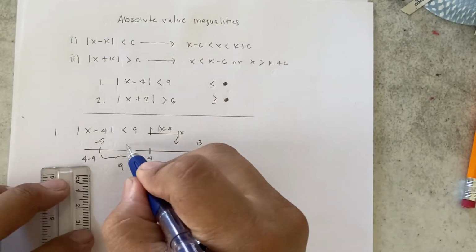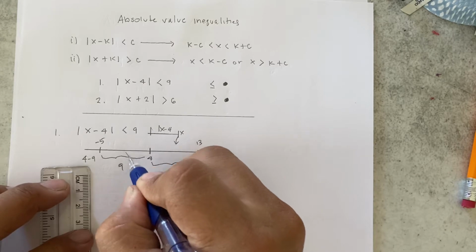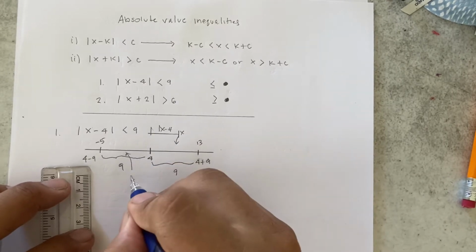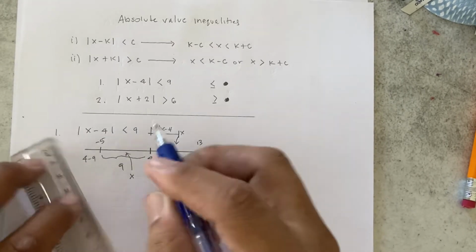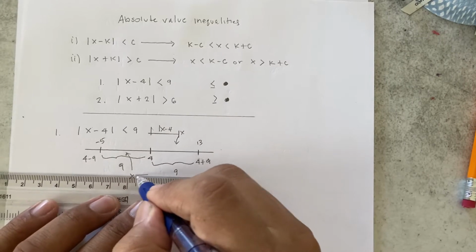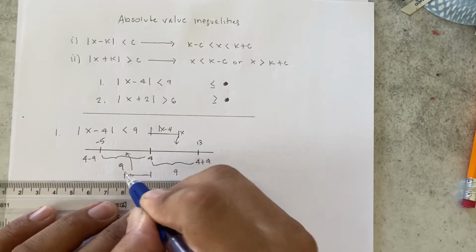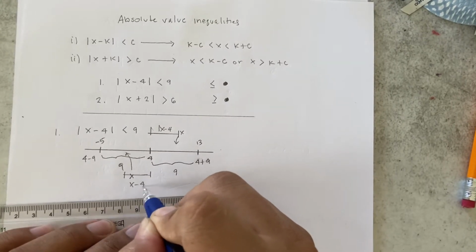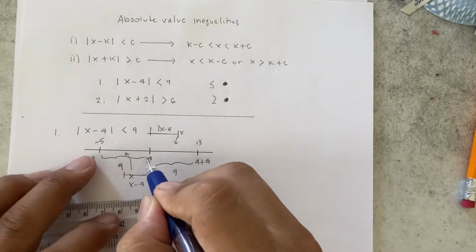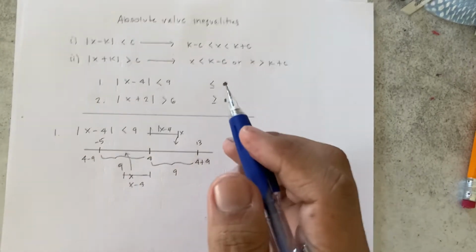Likewise, if we pick an x in here, that distance from x, I'm going to even draw the x minus 4, that distance is always less than 9.